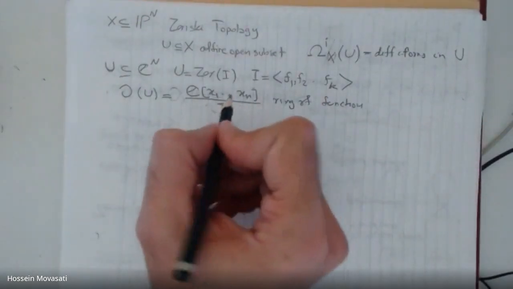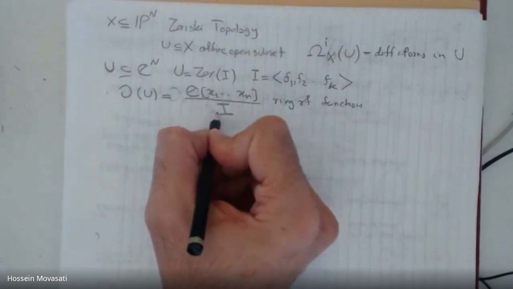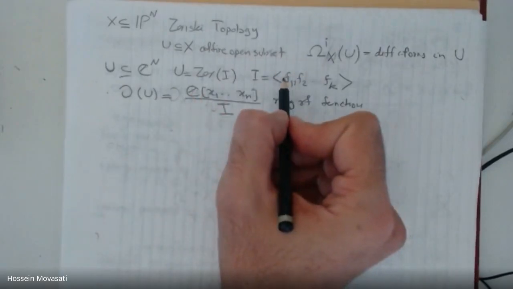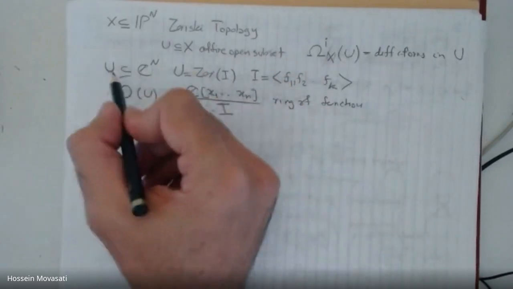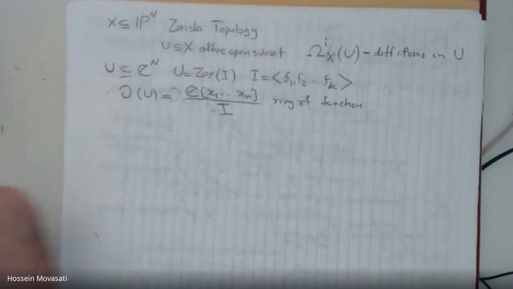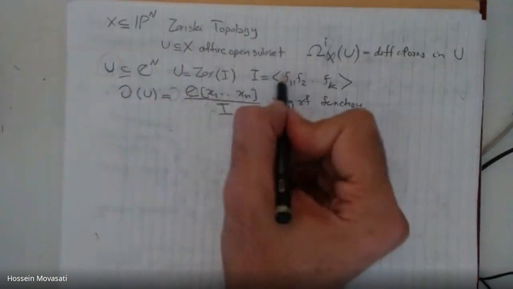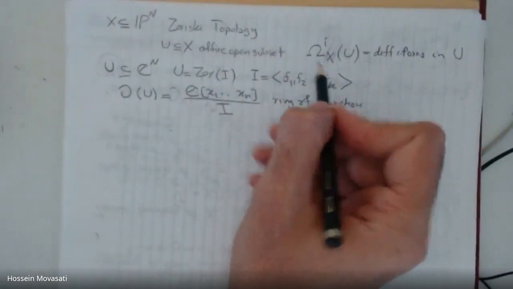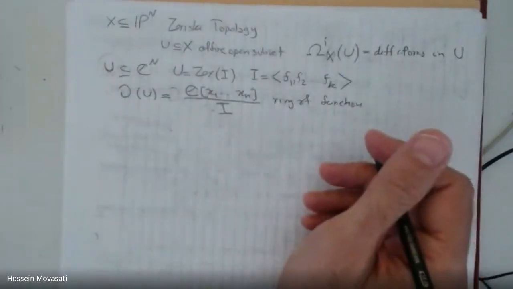Well, for the moment, for my purpose, I will assume that I contains all polynomials such that they vanish on U. But in general, I can be any ideal, and this is one of the reasons that at some point maybe we start using the language of schemes.